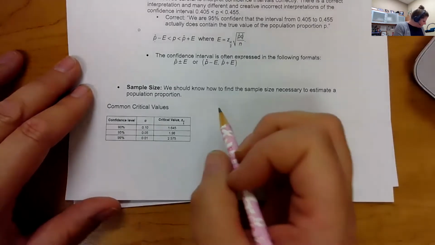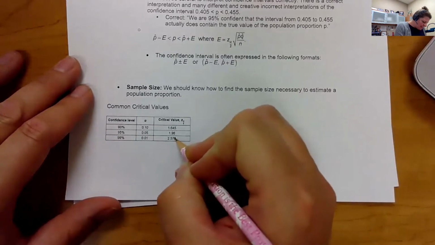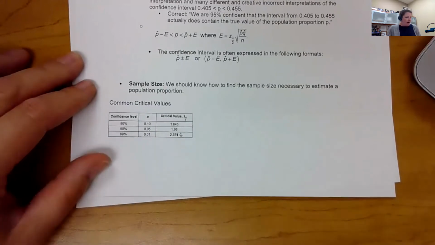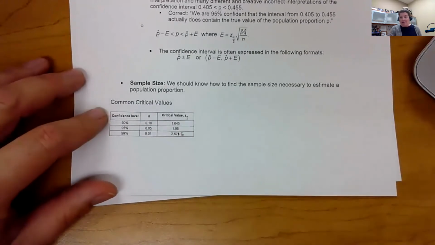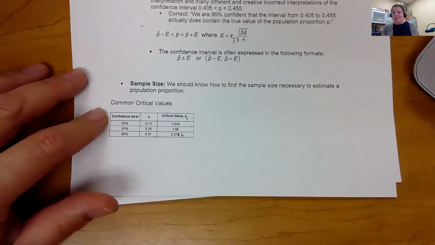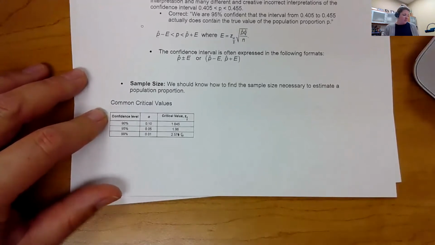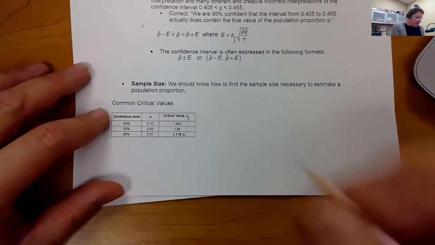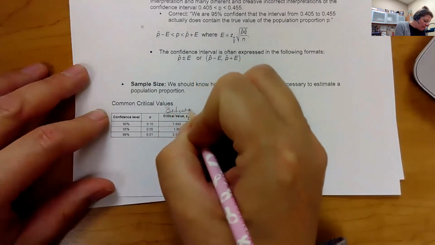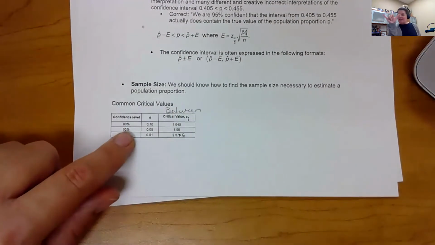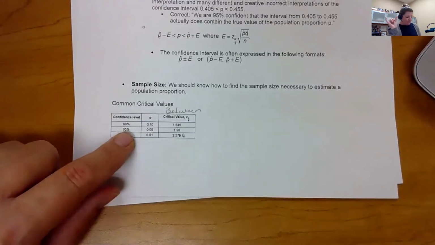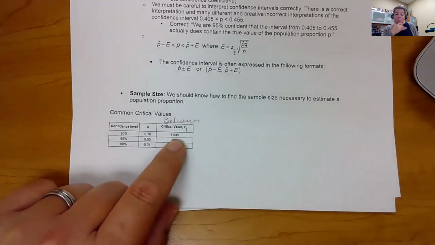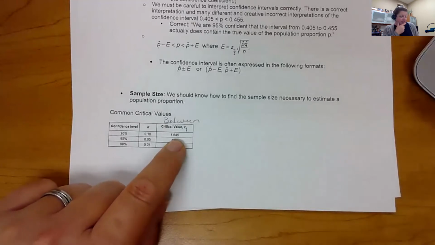Critical values. Oops, this one needs to be changed to a 6. So this is 0.2.576. So where did I get these numbers from? I went to StatCrunch, its normal calculator, and well, I stole these from the PowerPoint, but that's how you could get them. You go to the normal calculator and you need to use the between, because I am 90% confident, but it's like between the two, okay?